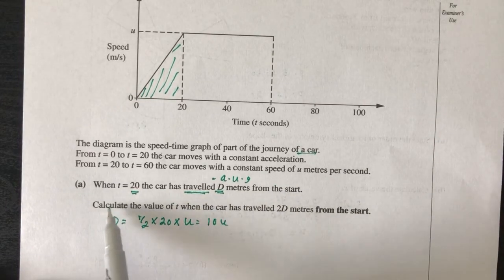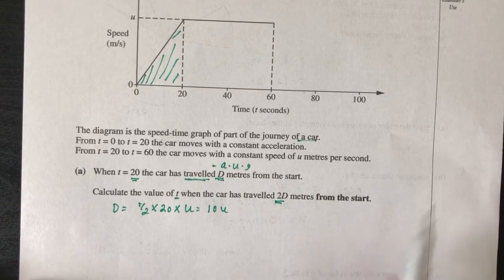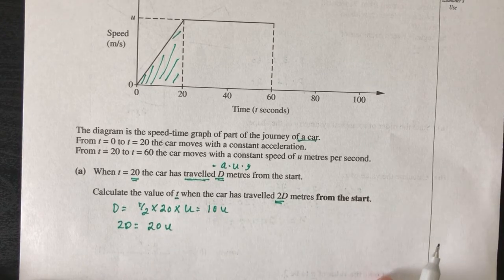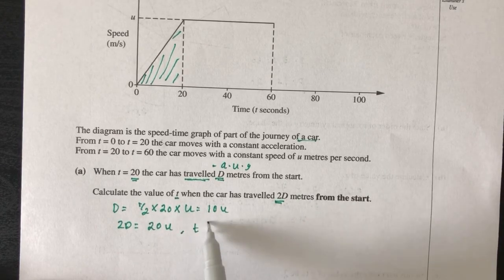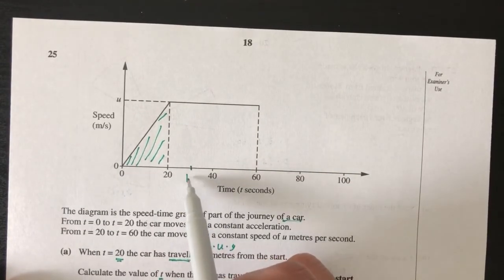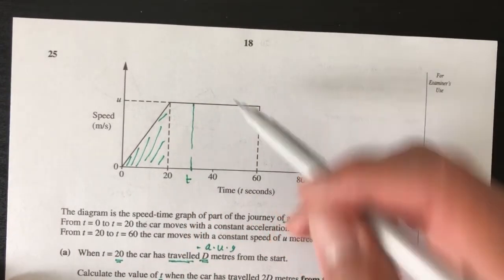Now calculate the value of t when the car has traveled 2d meters. So what is 2d meters? So 2d is equal to 2 times 10u, which will be 20u. Okay, so find the time. So we don't know the time. Let's say the time is here. We have to find the time when they travel 2d meters.